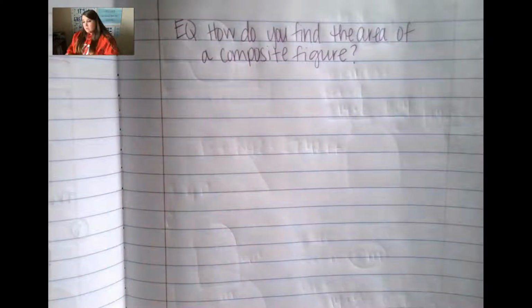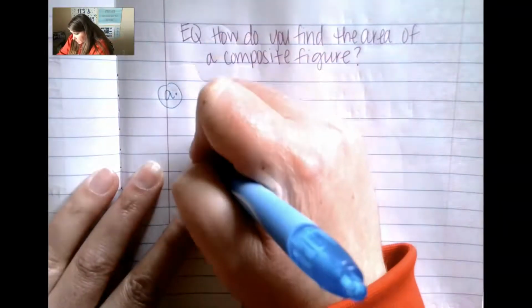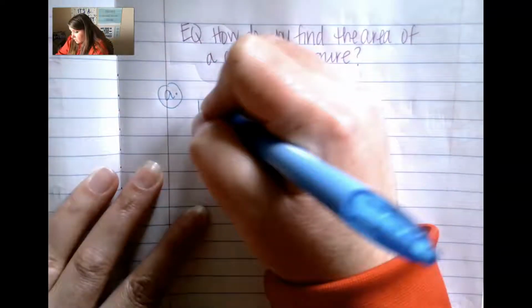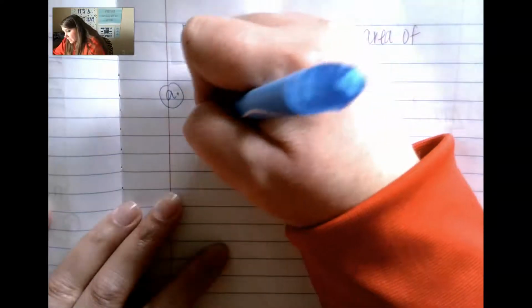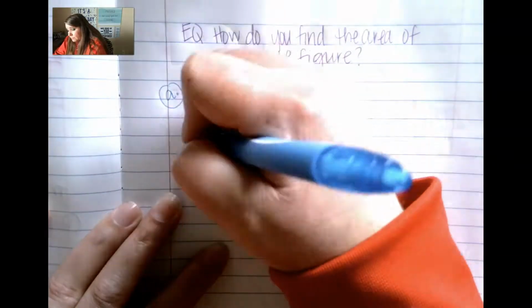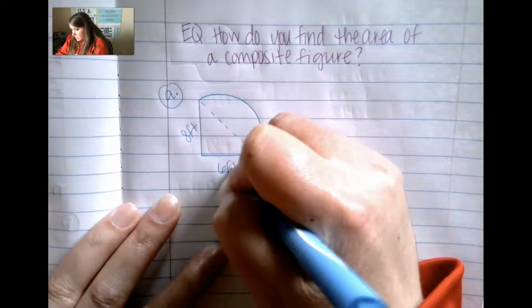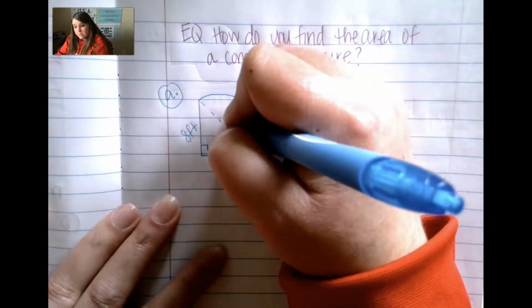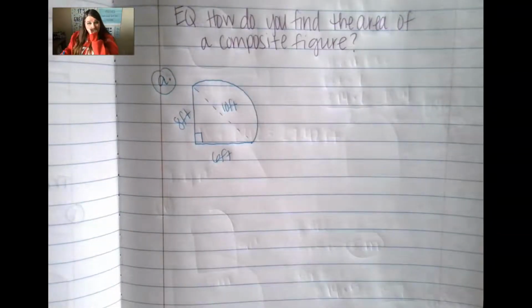We're going to use the same one that looked like a sideways snow cone or a baseball diamond, where we had a right triangle and then we had our semicircle here, connected with a dotted line. We have 8 feet, 6 feet, a right angle here, and then 10 feet here. Our job today is to find the exact same thing, except we're using the same shape, but we're finding the area.